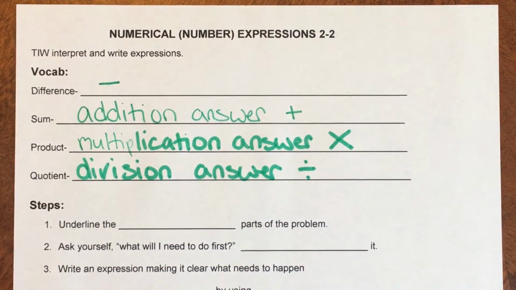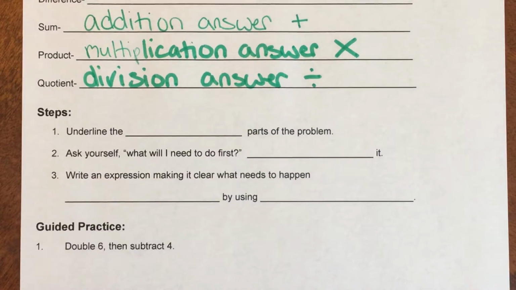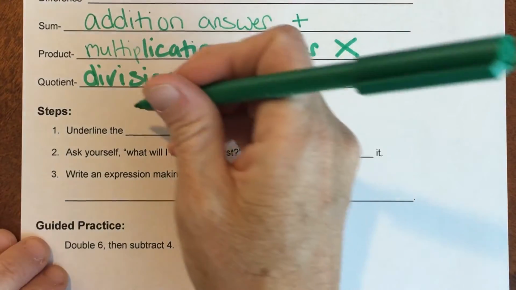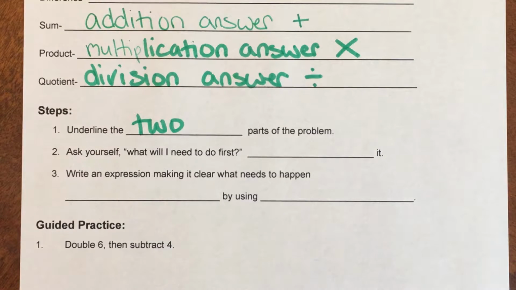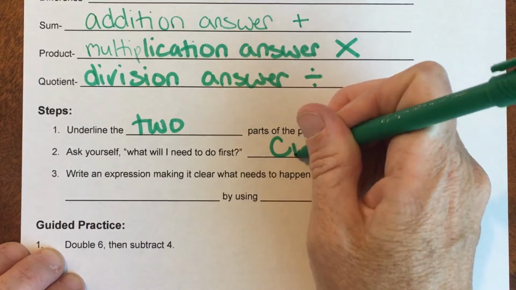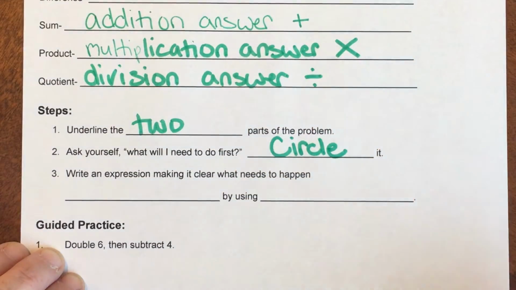Okay, our steps tonight are, first, we're going to underline the 2 parts of the problem. So our problems are always going to have 2 parts. So we're going to have to identify them, find them, and then underline them. Then we're going to ask ourselves, what will I need to do first? And we're going to circle it. Okay, so we're going to circle what needs to happen first. And there'll be some clues in different problems to tell us what we're going to need to do first.